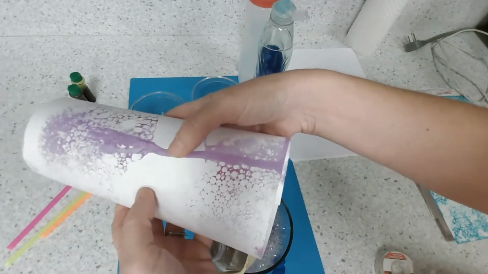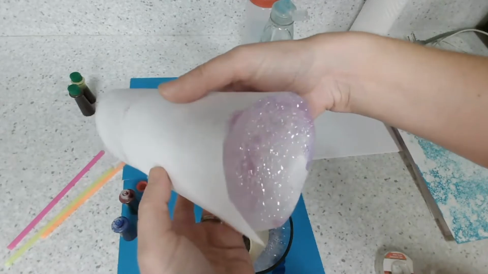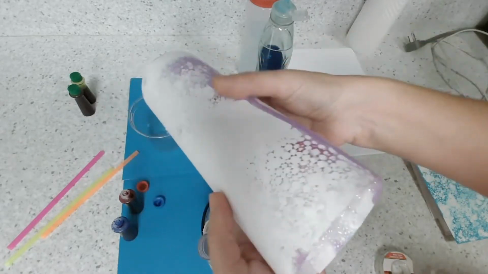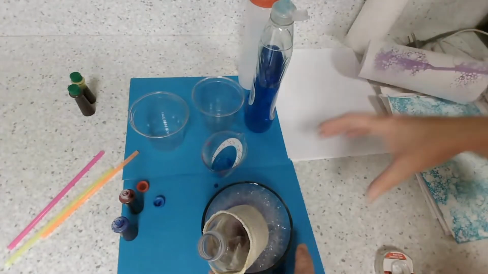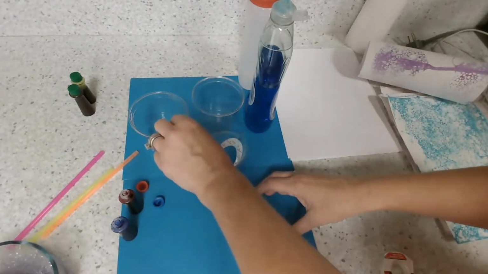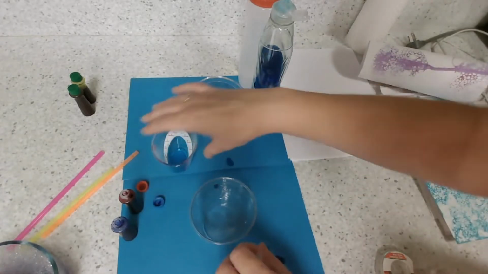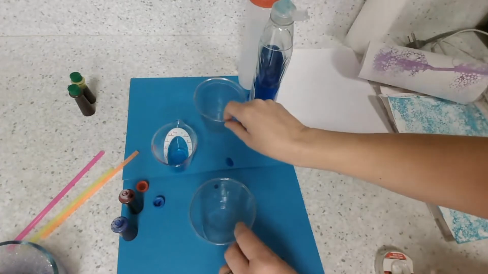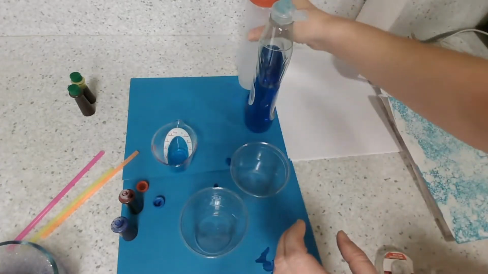You can see the pattern that it's leaving. So I'm going to put this aside and then I'll unroll it a little bit later. And then we'll go to some more bubble art. So if you have your materials, please play along with me.